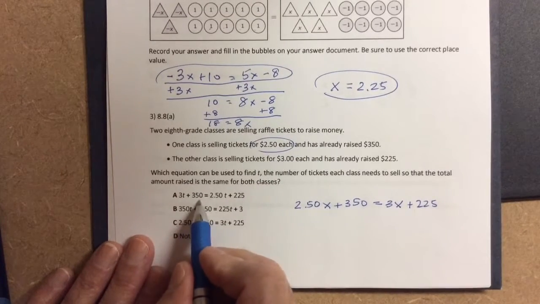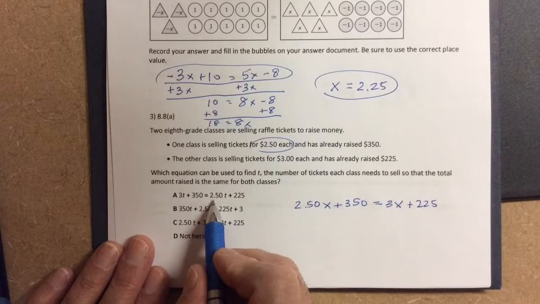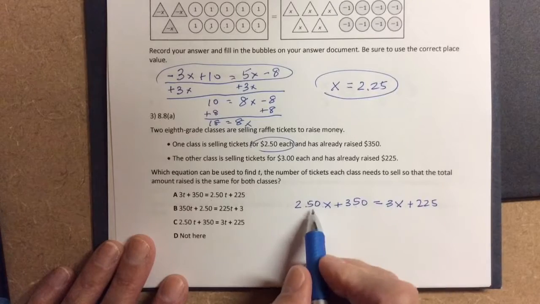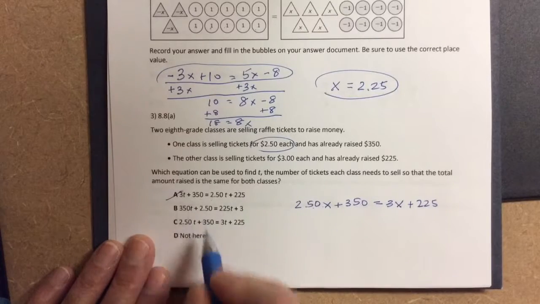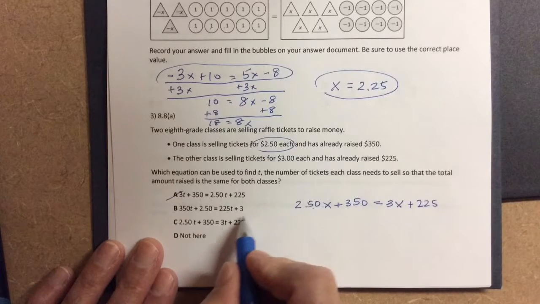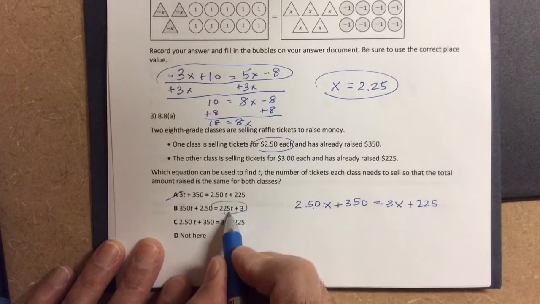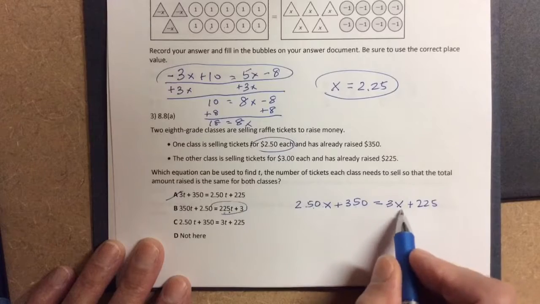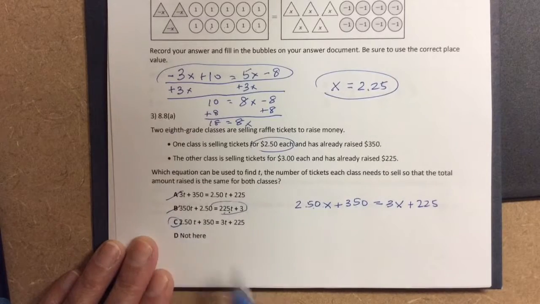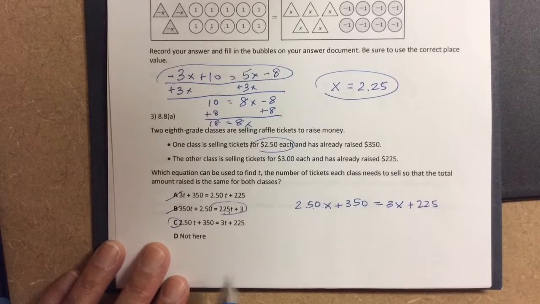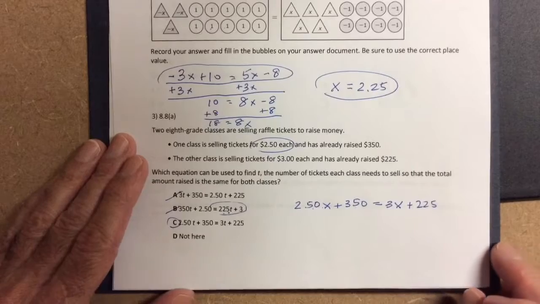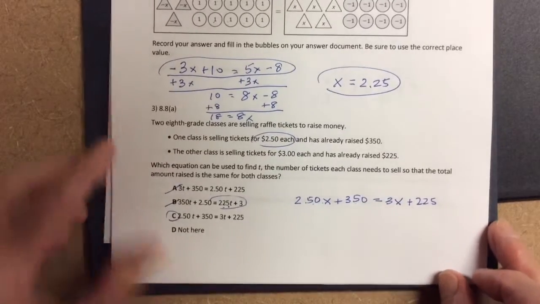Well, this has 3t plus 350. This has, on the other side, oh, it's got it mixed. 3x plus 350. No, these are mixed. Number 2 looks correct. Oh, number 2 has 225t. No, the x goes with the 3. So C was the correct answer. You have to make sure the x or the t matches up with the right number. It's probably why you guys missed it.